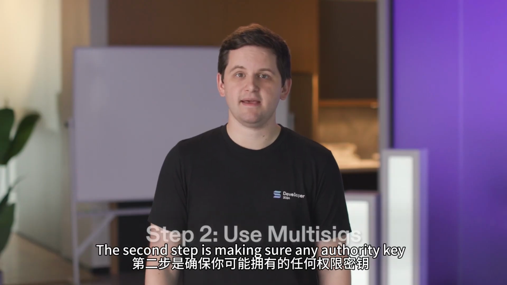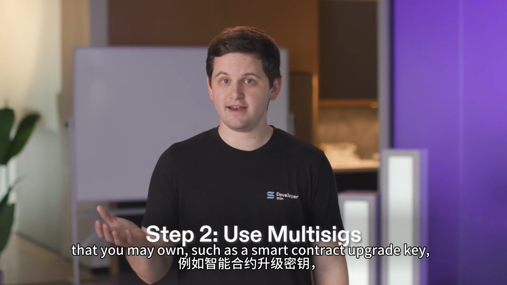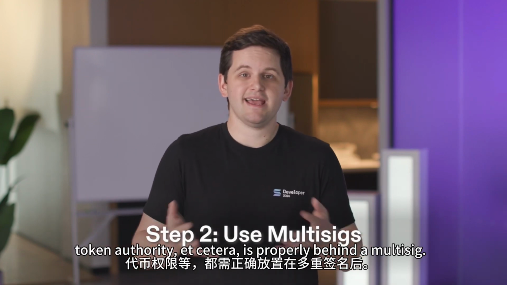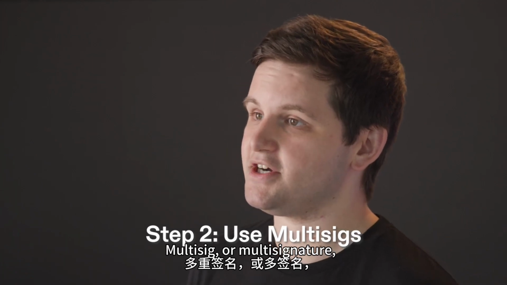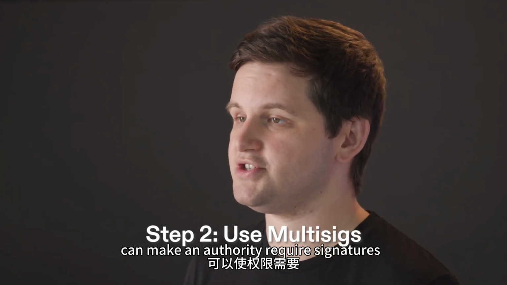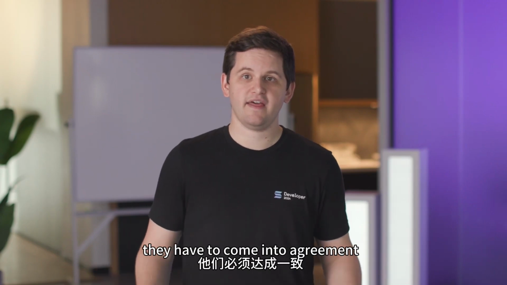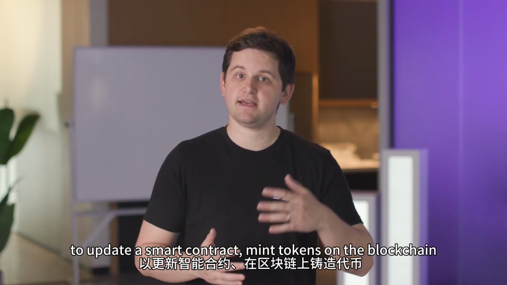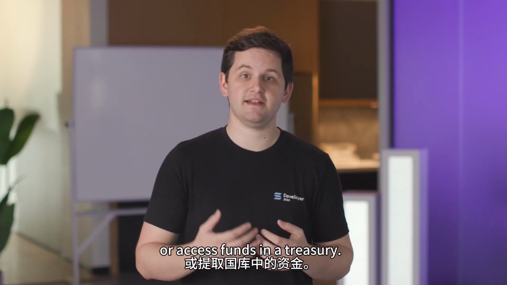The second step is making sure any authority key that you may own, such as a smart contract upgrade key, token authority, etc., is properly behind a multisig. Multisig, or multi-signature, can make an authority require signatures from more than one party. If the parties are sufficiently separated, they have to come into agreement to update a smart contract, mint tokens on the blockchain, or access funds in a treasury.